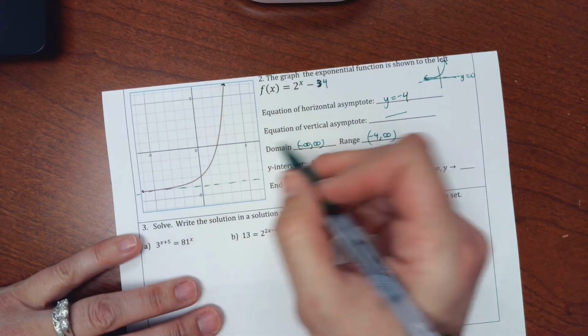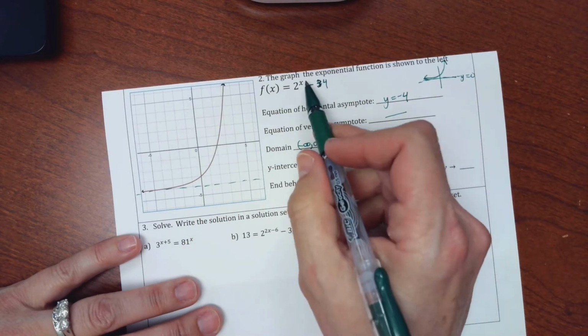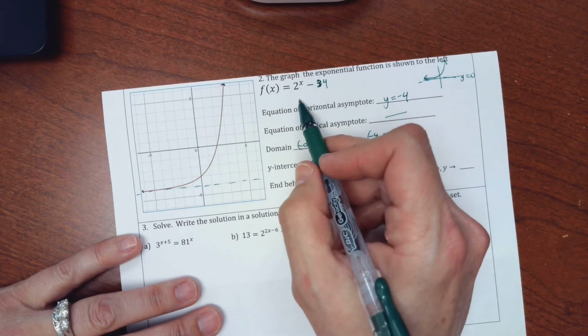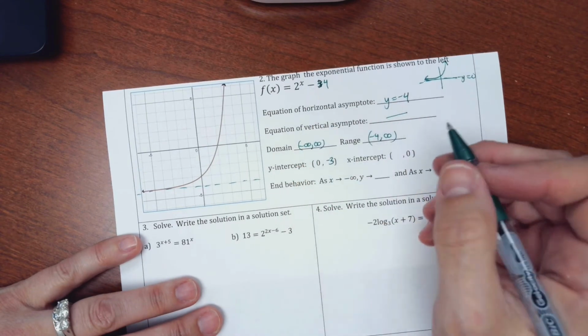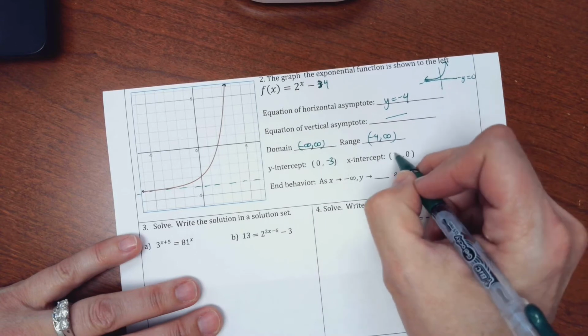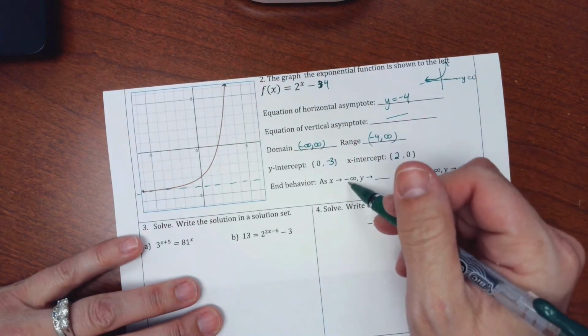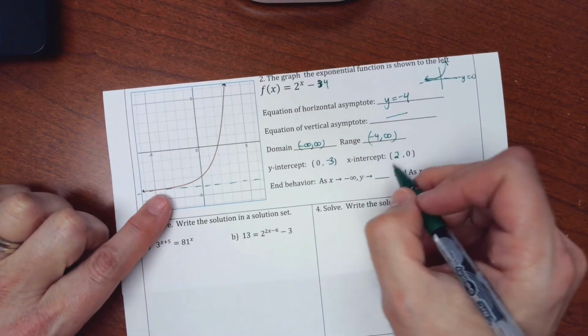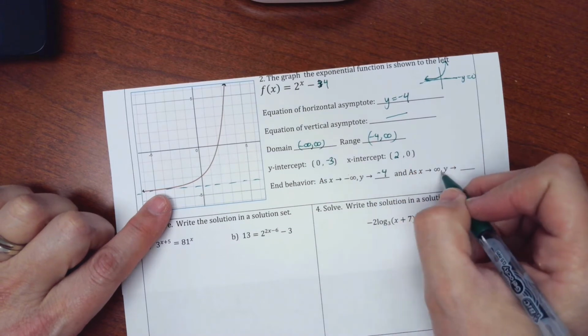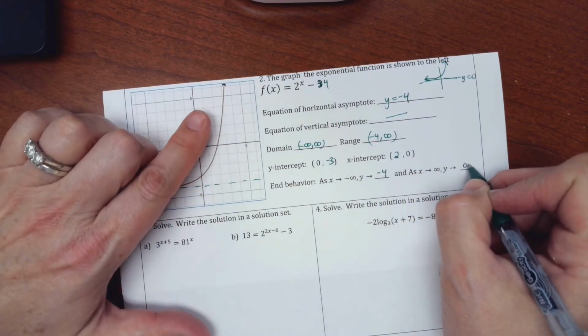Y-intercept is at -3. I put a 0 here. 2 to the 0 is 1. 1 minus 4 is -3. My x-intercept is over here at 2. As I go to the left, the graph is going to -4. As I go to the right, it's going up to infinity.